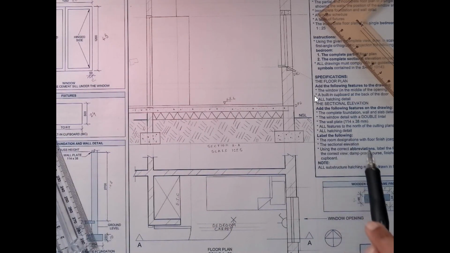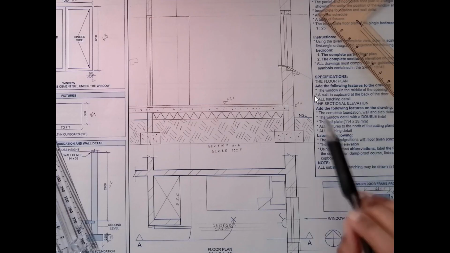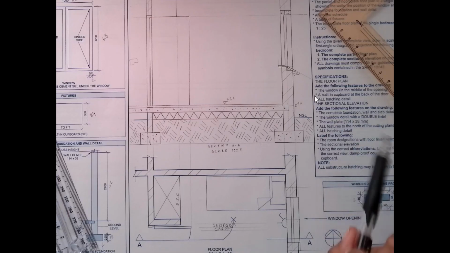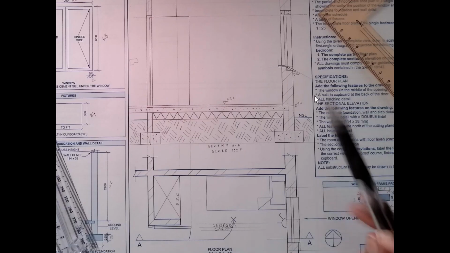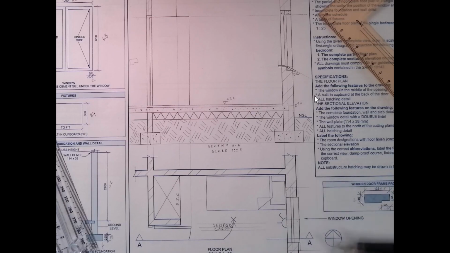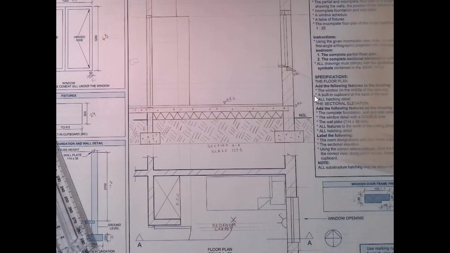Always double check your labeling instructions. Always check what you're supposed to add, because in the instructions they did say you must add a double lintel above the window, you must add a wall plate. So please always check your instructions. Just because you're finished with the drawing doesn't always mean you are completely done, unless you have checked all the specifications and all the instructions that are given, especially the labeling part, because that's where most marks are lost.